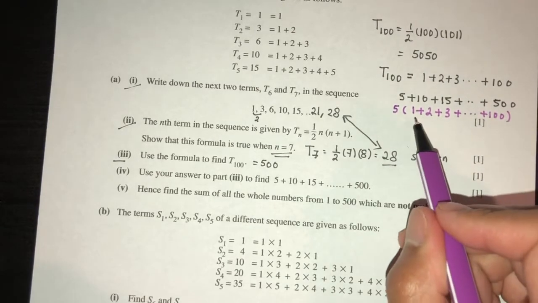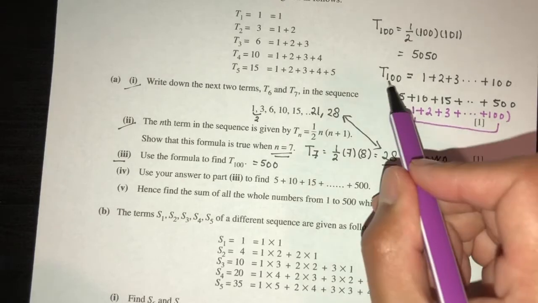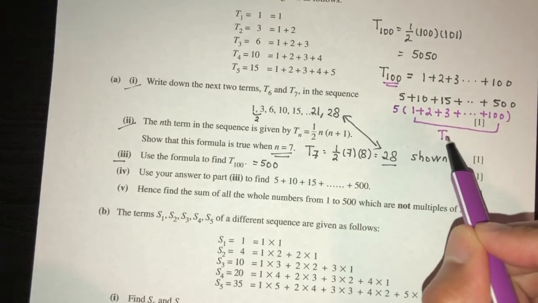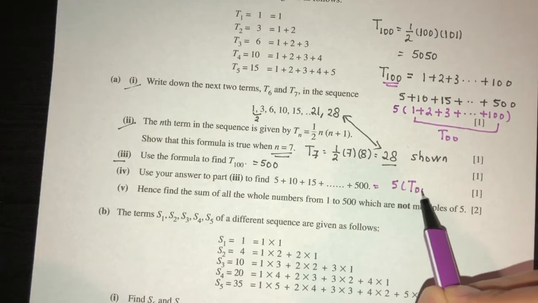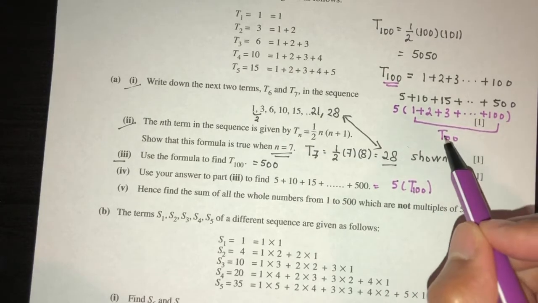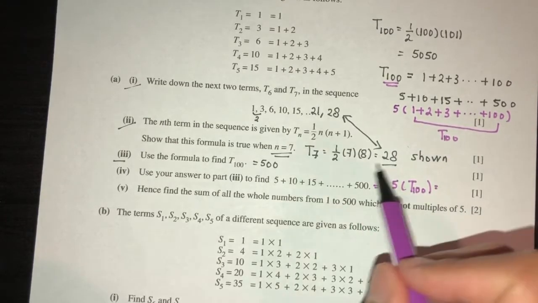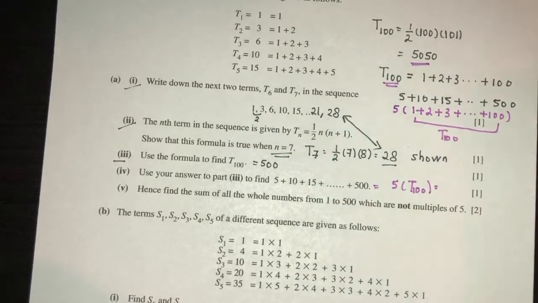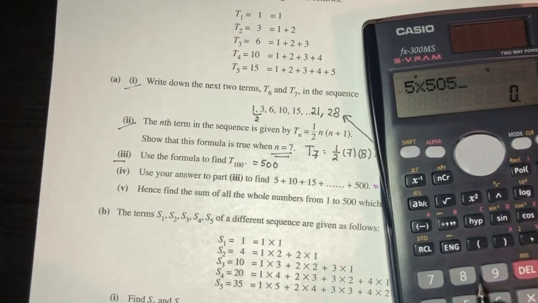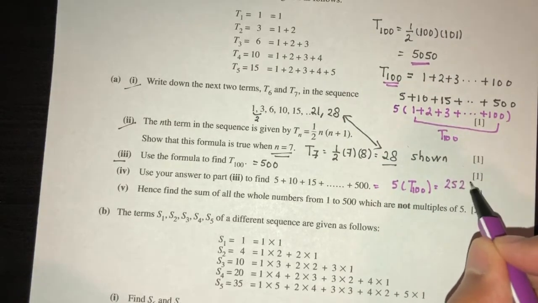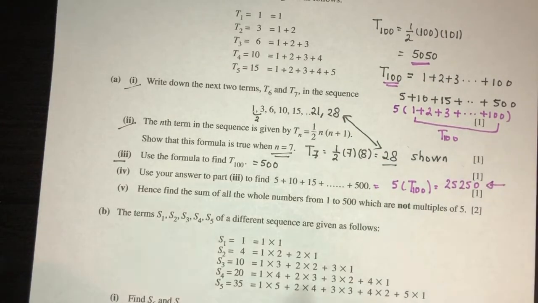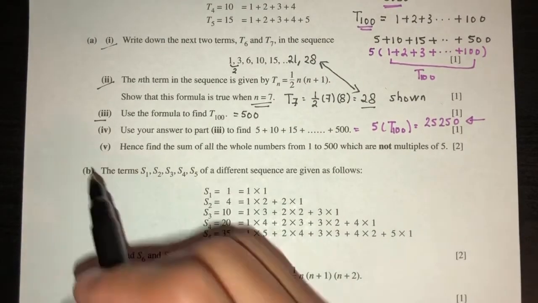So this inside is exactly the same as T100. So this becomes 5 times T100, that will be 5 times this value. So 5 times 5050, that will be 25,250. So the answer will be 25,250. That is part 4.